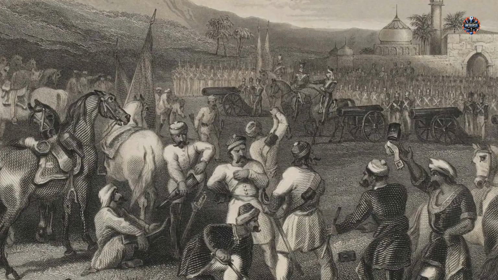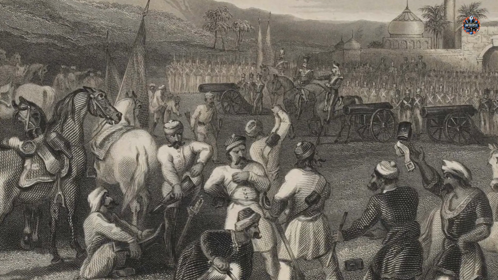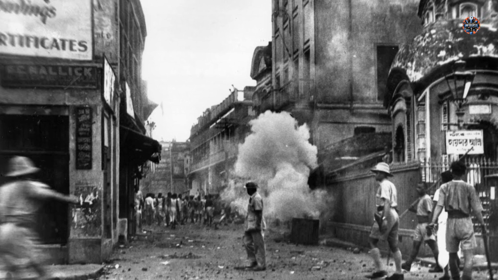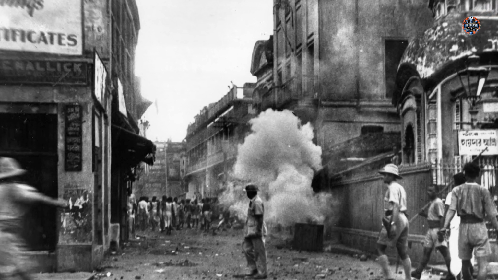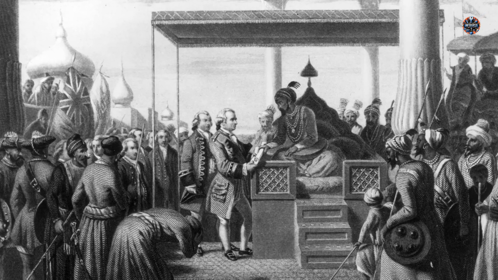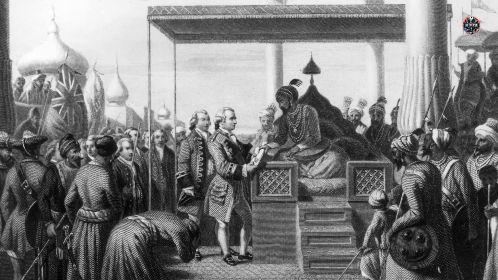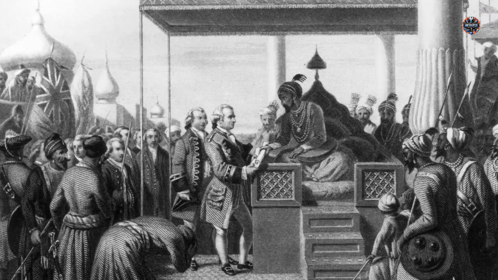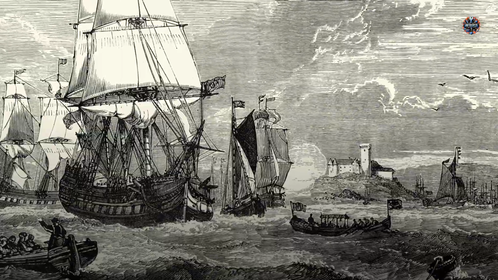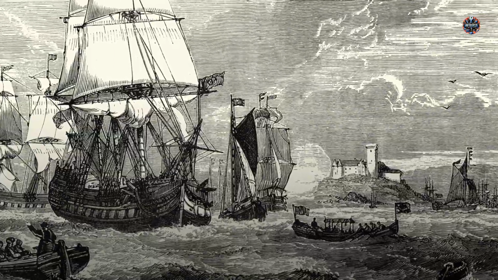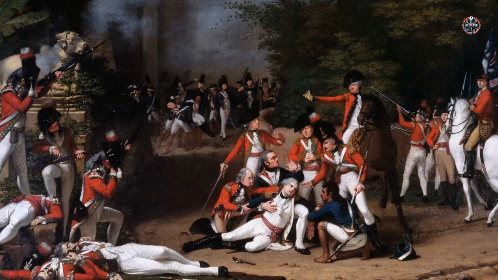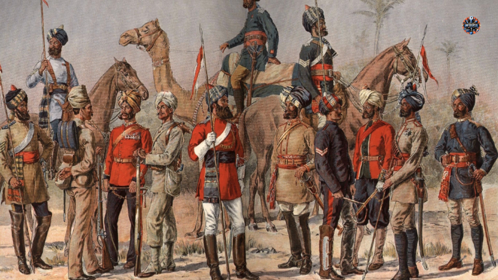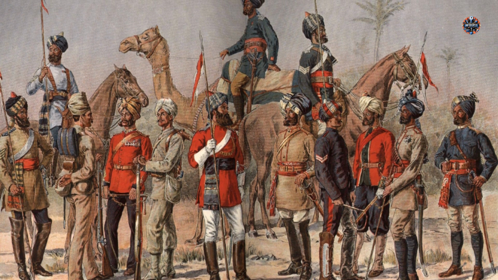The mutiny was a significant, though ultimately unsuccessful, uprising against British rule, and it marked one of the first instances of united Indian resistance. After suppressing the mutiny, the British government dissolved the East India Company and took direct control of India, inaugurating the era of the British Raj. Throughout the late 19th and early 20th centuries, India was exploited for its vast resources, earning it the moniker, the jewel in the crown of the British Empire.